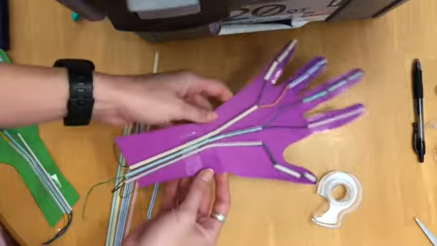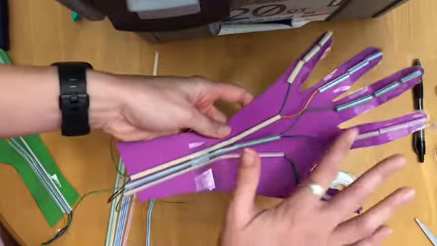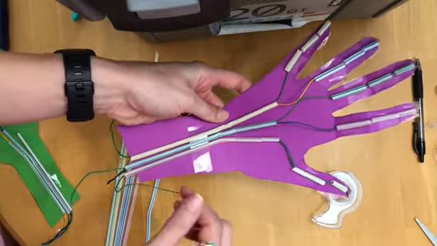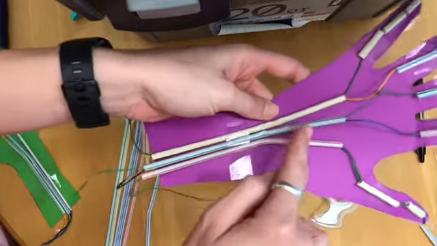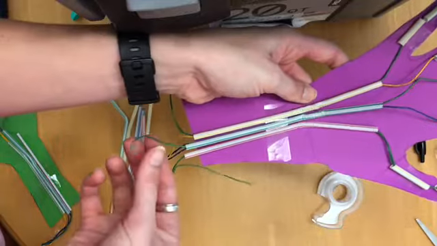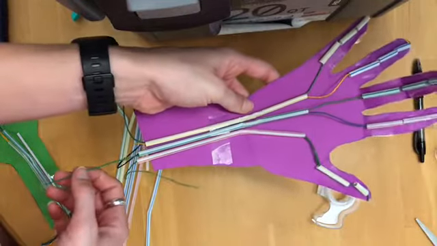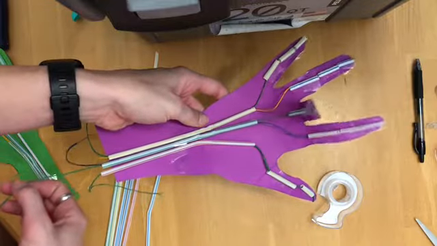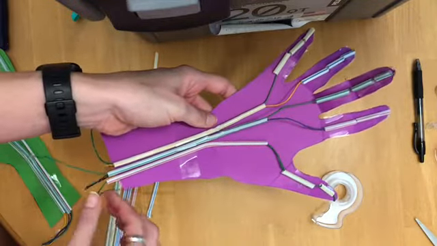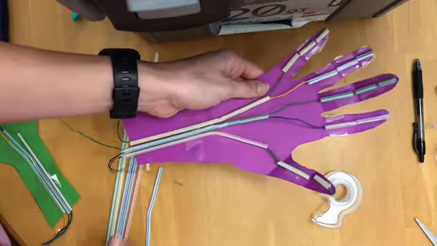So you can just play along with your hands. Let's say I want to move my middle finger, so I'm going to find the corresponding string, the green one that's going through the green straw. So down here I'm going to pull my string, and then my middle finger is moving. So there we go.